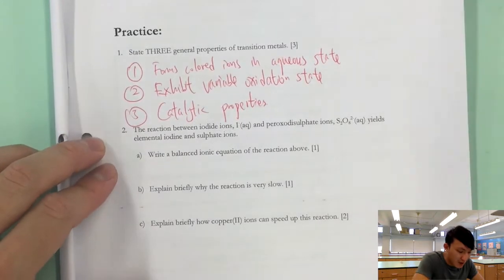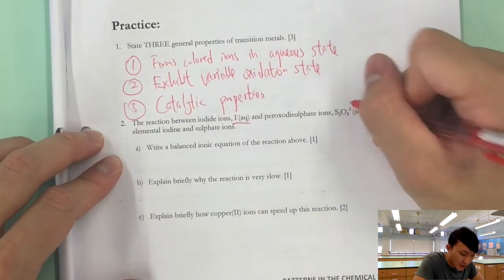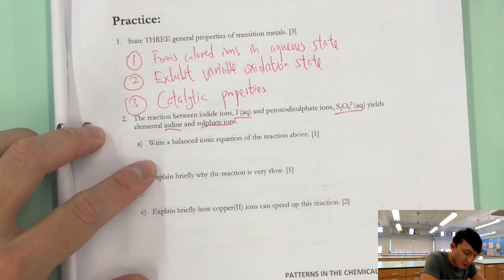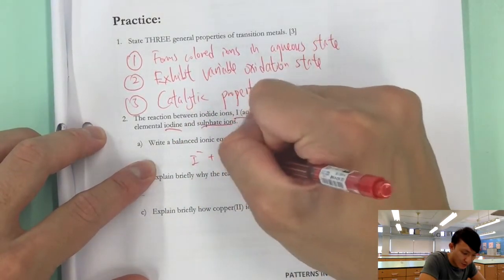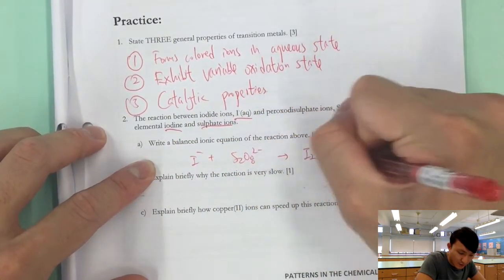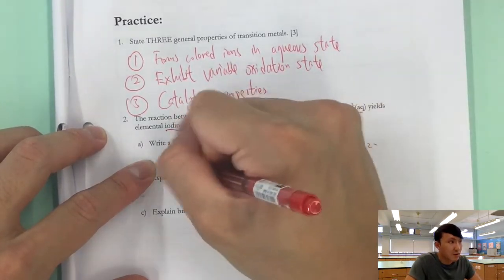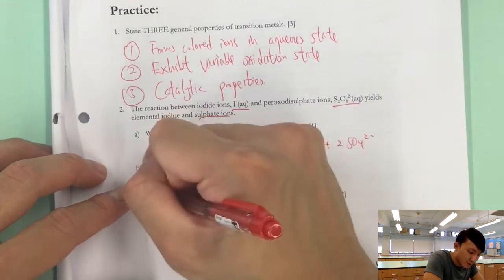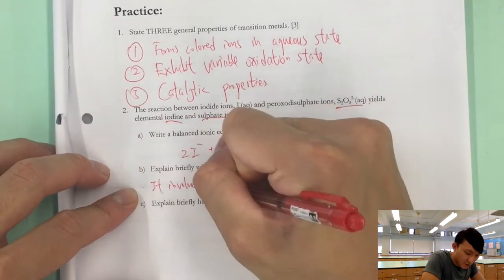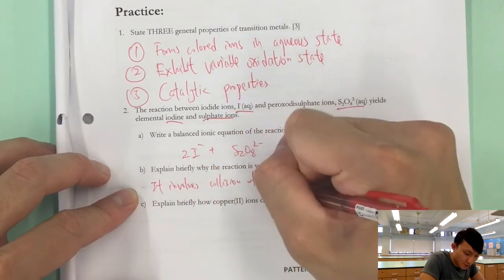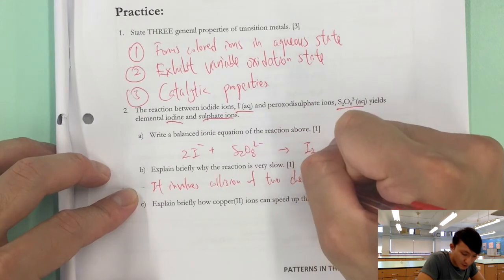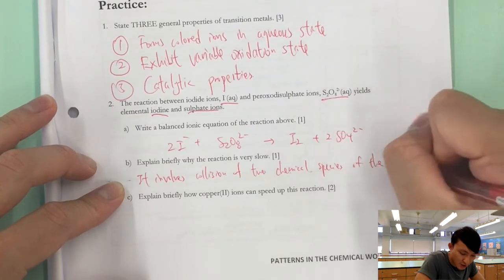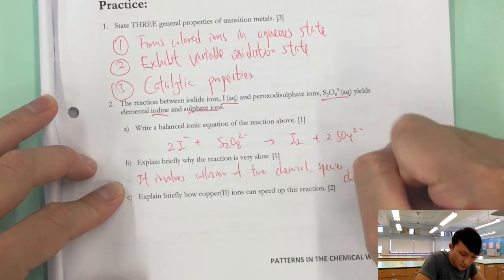Now, question 2. Iodide ion reacts with peroxo disulfide ion to yield elemental iodine and sulfate. Write a balanced ionic equation. So we have I- reacts with S2O8 2- forming iodine and sulfate, so 2, 2. Explain briefly why the reaction is very slow. Well, because it involves collision of 2 chemical species of the same charge.